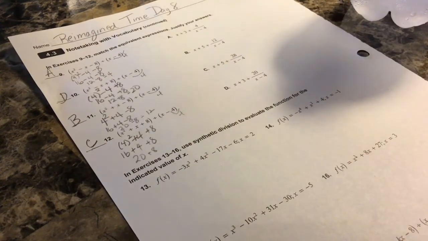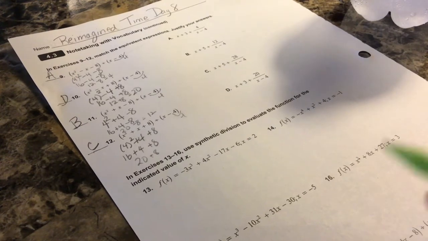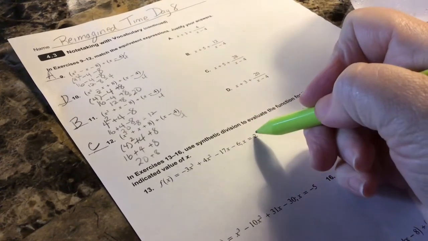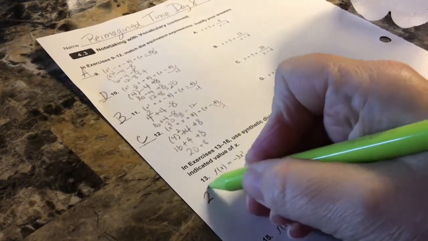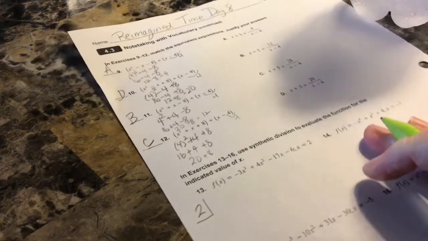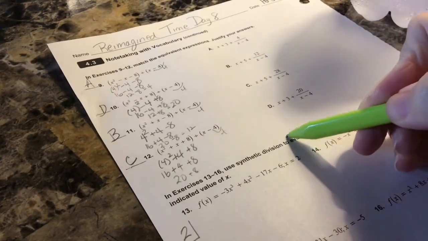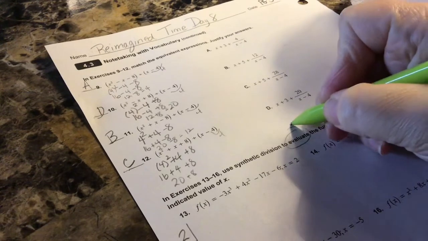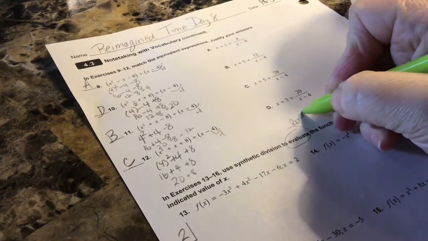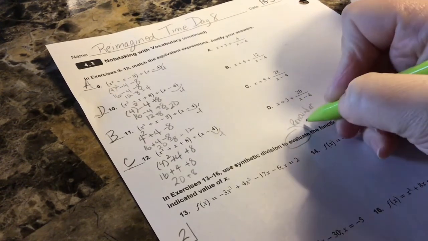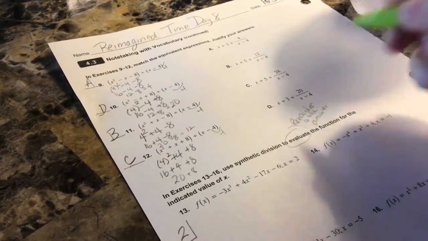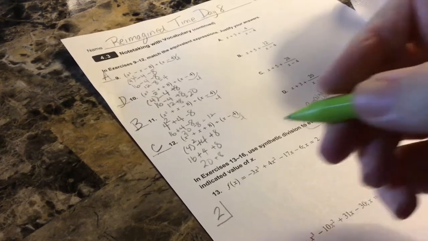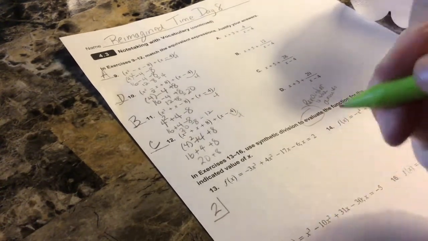Now, for this next one, it says use synthetic division to evaluate the function for the indicated value of x. To use synthetic division, you use this number you're given. You don't take the opposite. So you're going to put a 2 here. When it says to evaluate the function, that means that my remainder is my answer. I'm evaluating to find the value. So when I do that, my remainder will be my answer. And I'll show you that it actually does work.